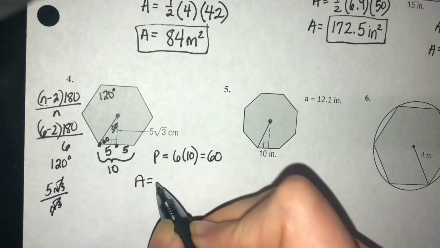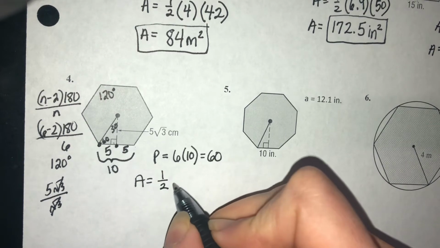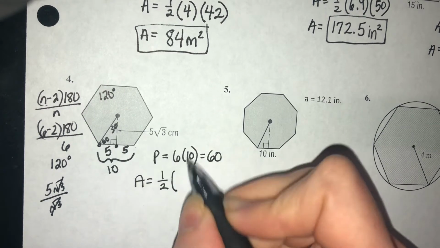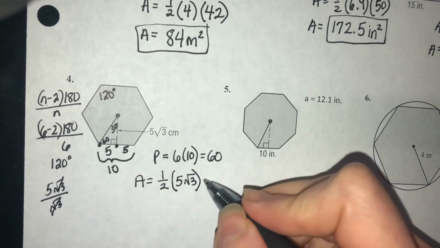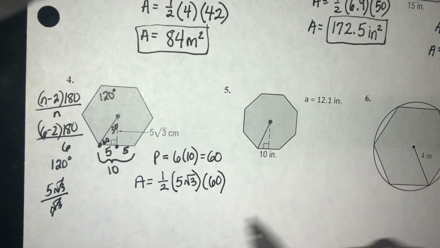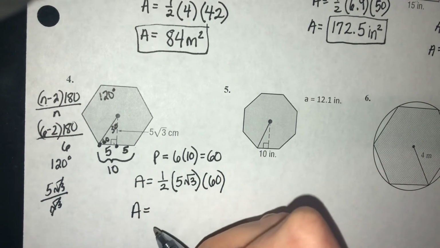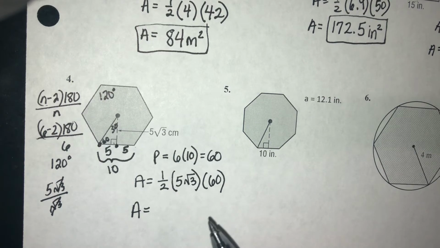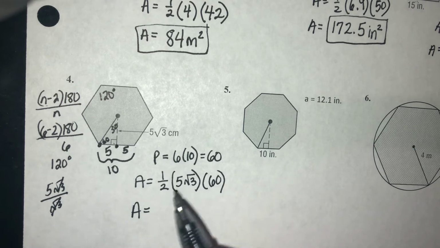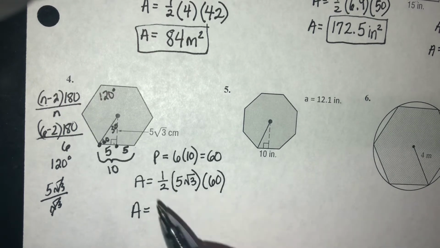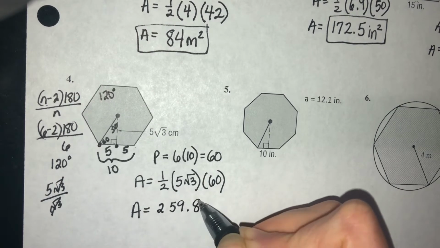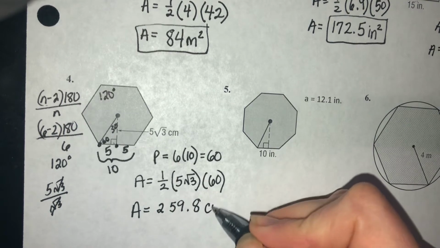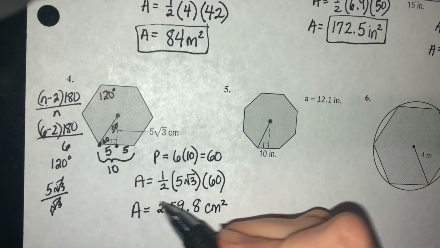And the area is going to equal 1/2 times the apothem, which they gave us, 5 square root of 3, times the perimeter, which is 60. And if you multiply those together, you are going to get a decimal, obviously with this square root of 3. So we will round to the nearest tenth according to the directions, one number after our decimal. That's going to be 259.8, and then centimeters squared for our units.